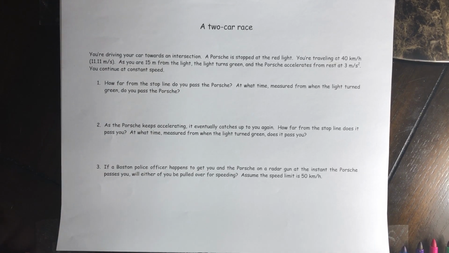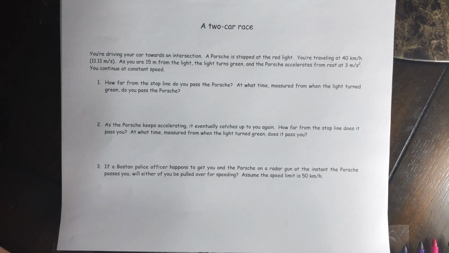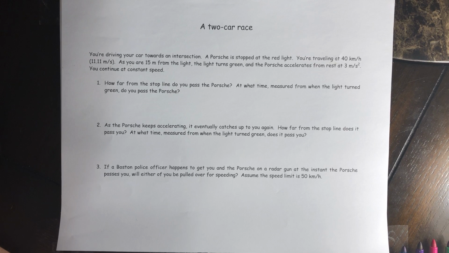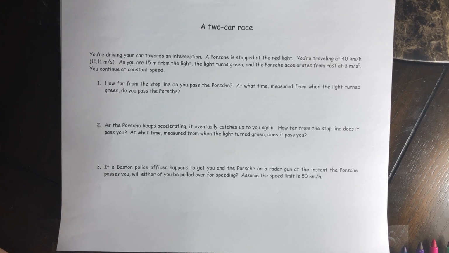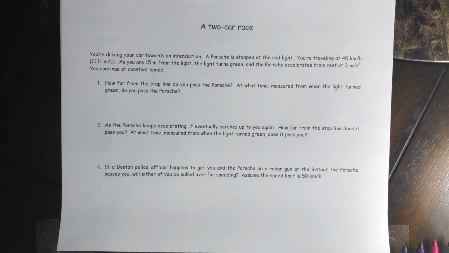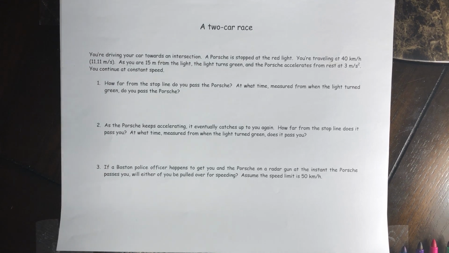Okay? So we're driving our car towards an intersection, and we have a Porsche stopped at a red light. We're going 40 kilometers an hour, which is about 11.11 meters per second. When we get 15 meters from the light, it turns green and the Porsche takes off. It's accelerating from rest at 3 meters per second squared continually. We continue at our same speed of 11.11 meters per second.